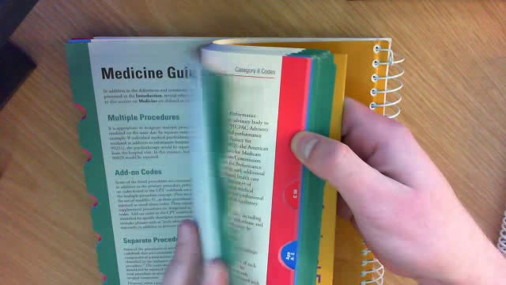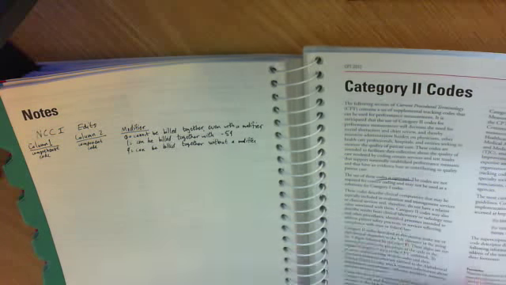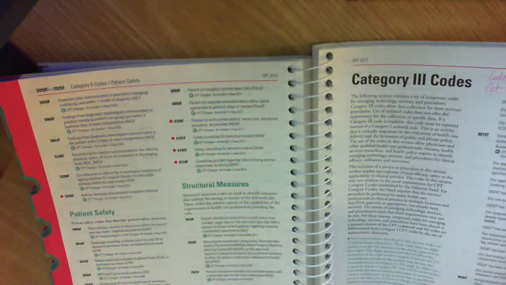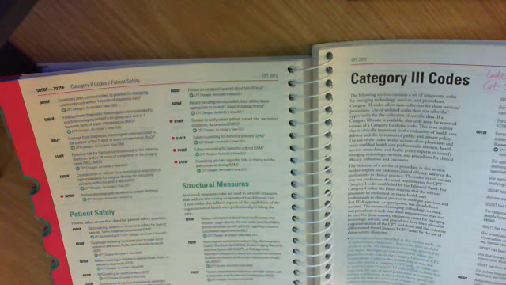If we flip to the next colored section in our book, we're done with Category 1 codes. All those codes are Category 1. Now we're in a little section called Category 2. It's a small section with special codes, and you can read about this in your book. They're not that important, but you should know that they exist. There's also some Category 3 codes, and they're also kind of special. They're temporary codes. Just know that they're there.